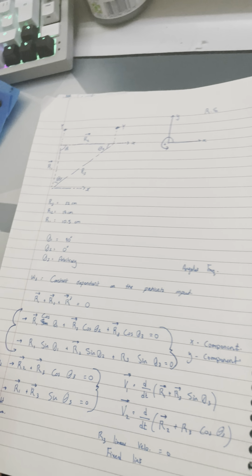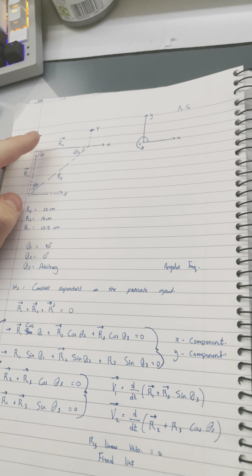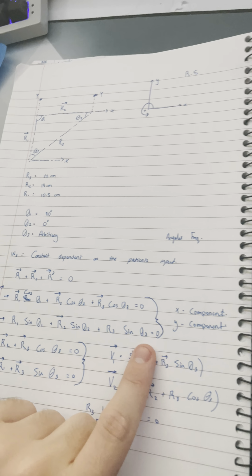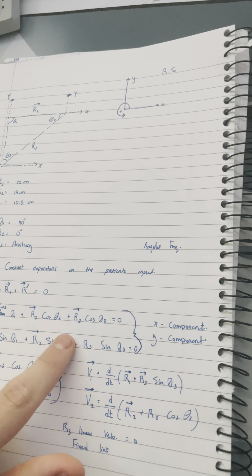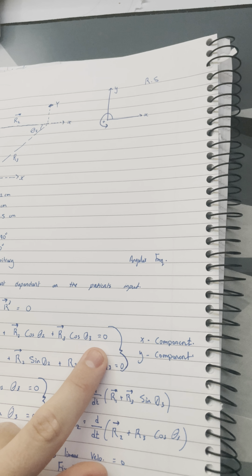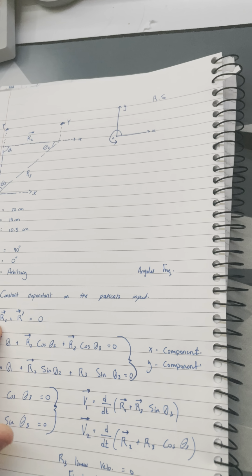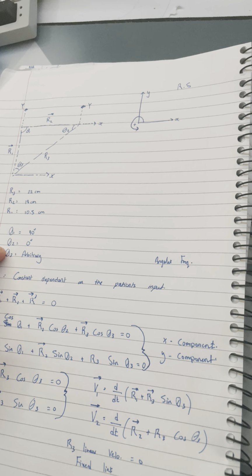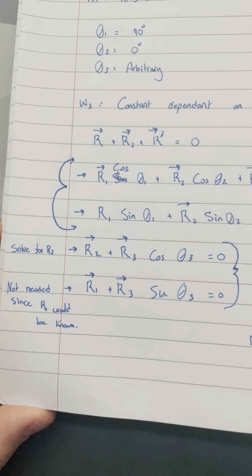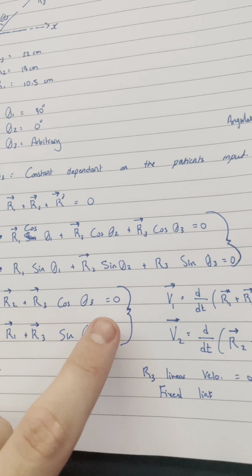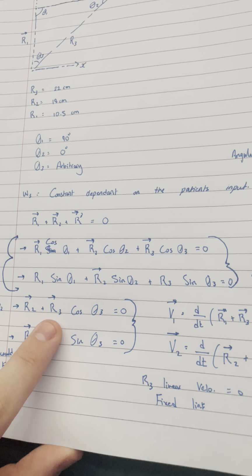As we studied, we have to find the x components and the y components, which is over here, using trigonometry. After finding the x components and y components, you substitute the angles that we have. We come up with these over here. We need to use this to find R2, since we can get R3 because it's a fixed point.